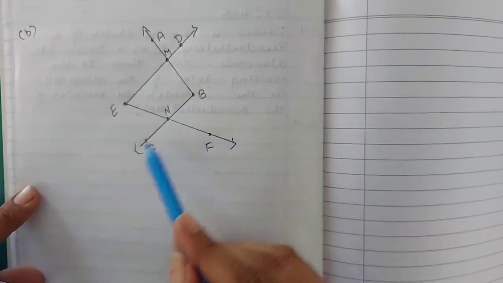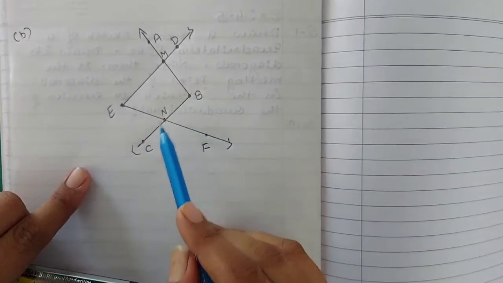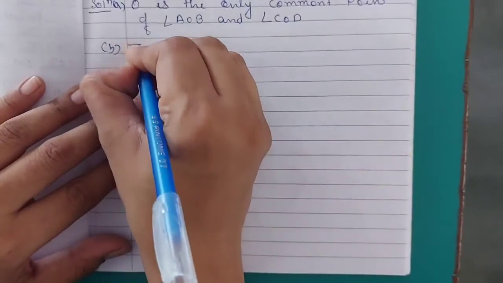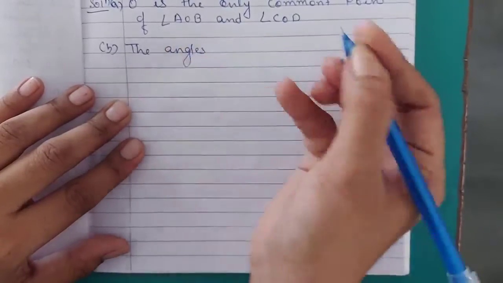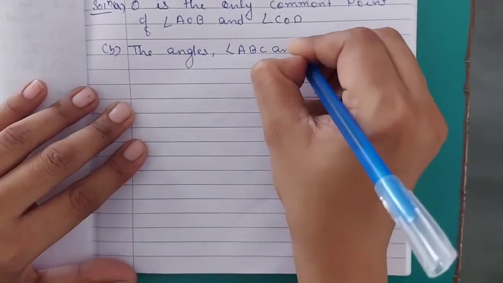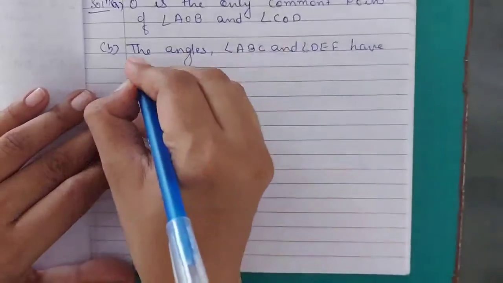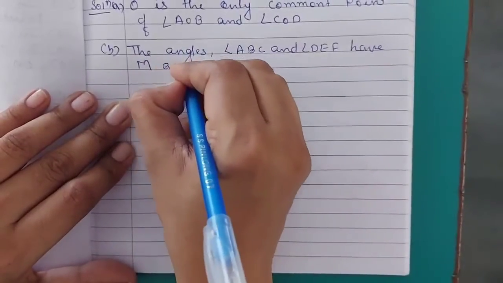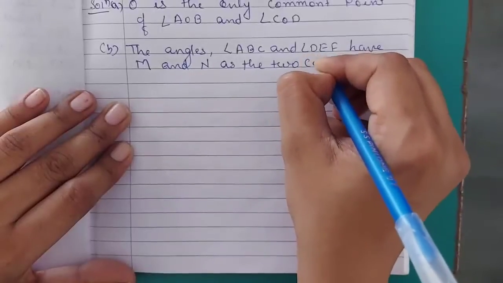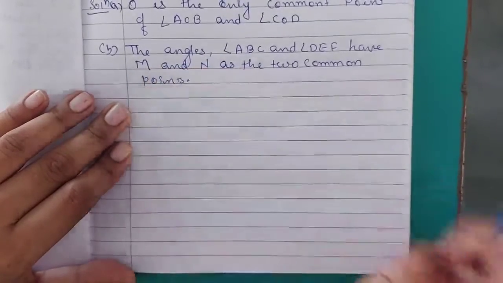You can see angle ABC and angle DEF with the 2 common points M and N. So let us write the answer. Solution: angle ABC and angle DEF have M and N as the 2 common points. So here we have drawn angles with 2 common points.